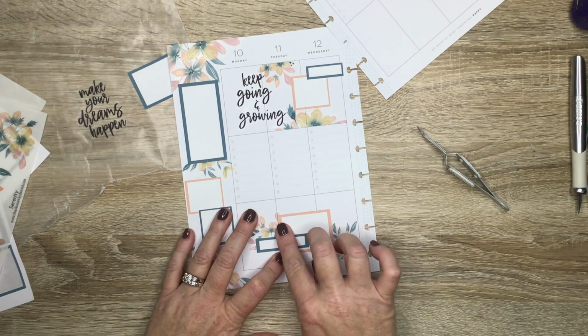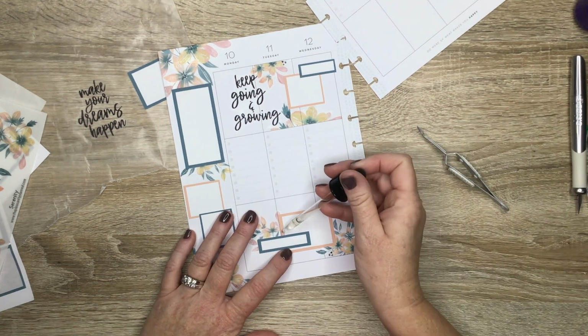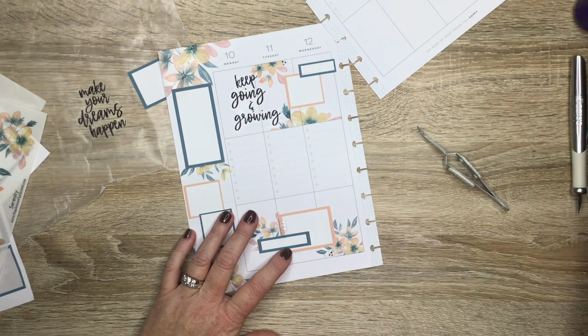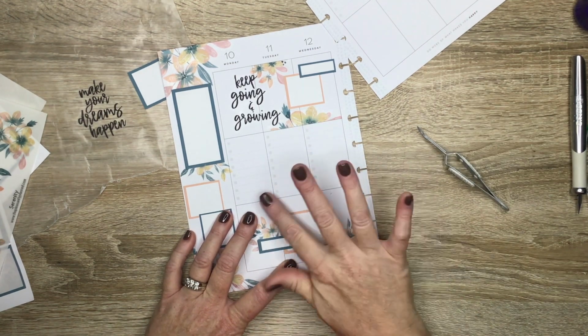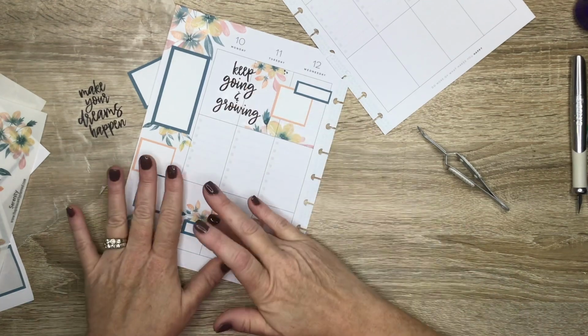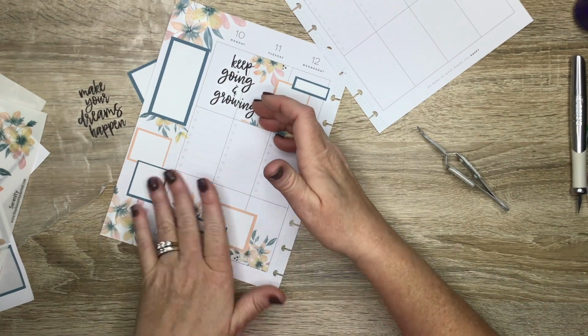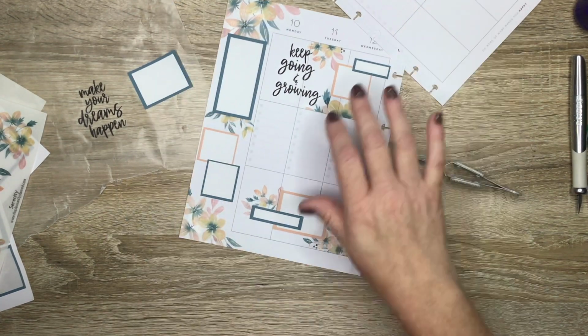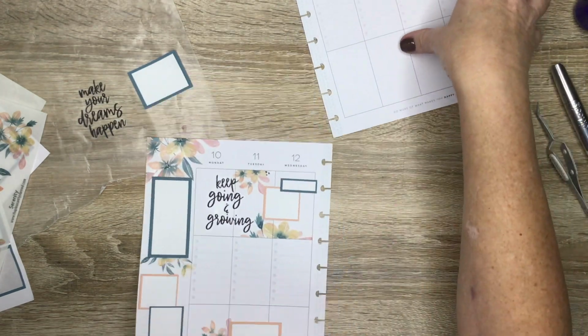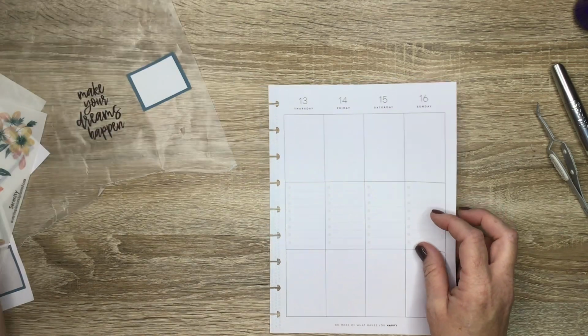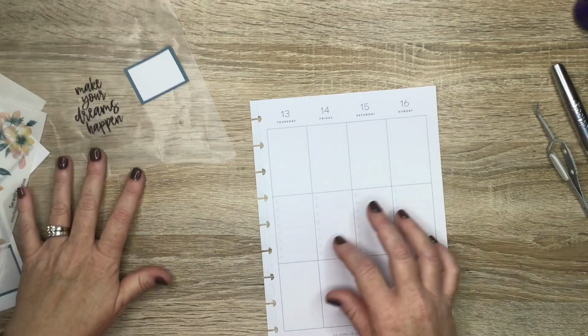Alright, and so I'm going to take a little bit of Undo. So here's a trick. If you get a little bit of sticky on your page or anywhere, you can take some Undo and just wipe it off. The Undo will loosen it up and you can just kind of wipe it off. Alright, so this side I think is cute. So let's move to the other side now and see what we can accomplish over here.